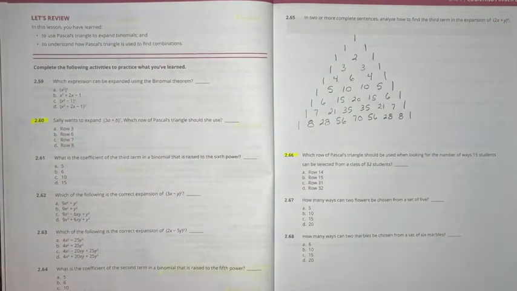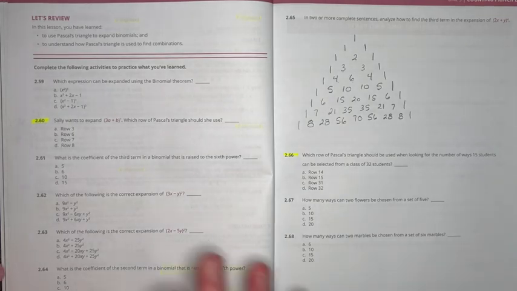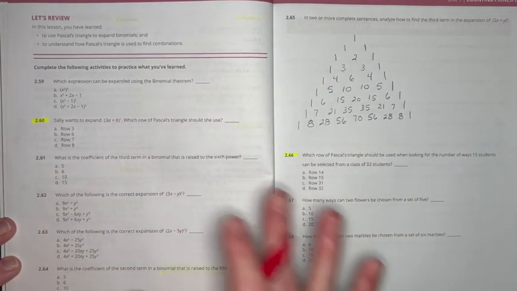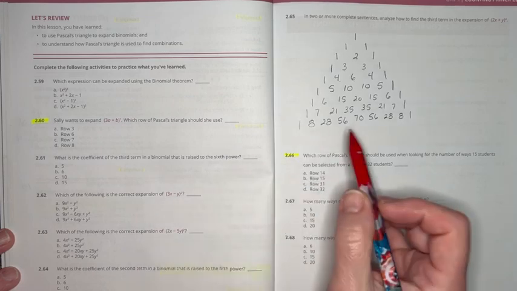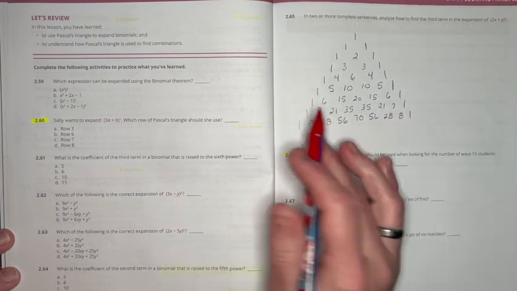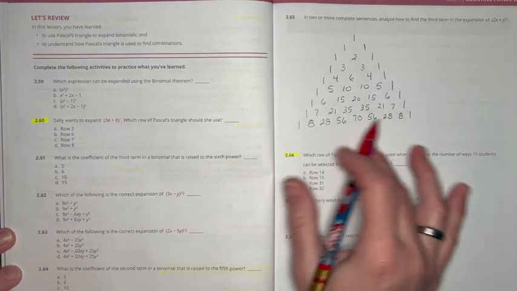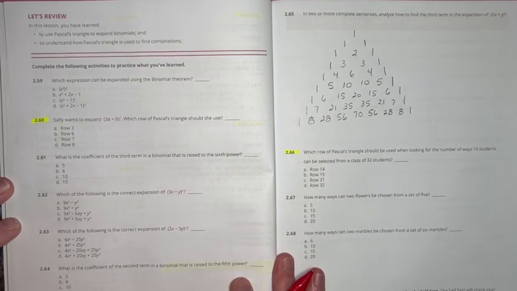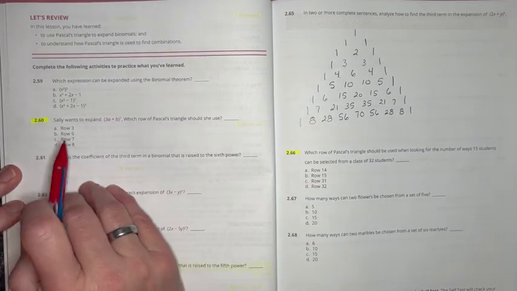And again, it can go on and on forever, to whatever extent we need. But since the book page before only went to this row, that's as far as I'm going to go. I did one extra one just to show you. All right, looking at the problems.